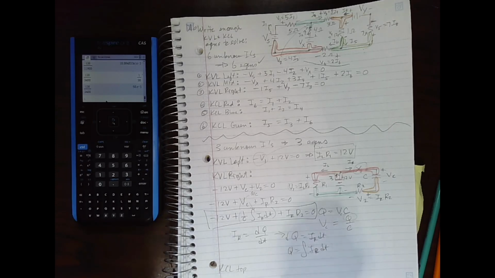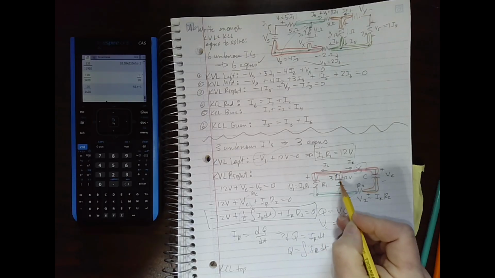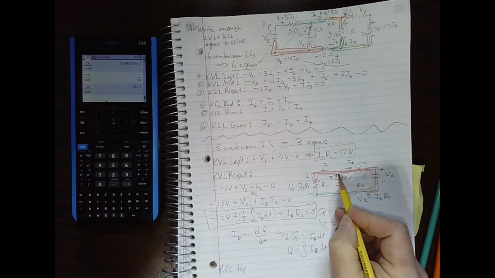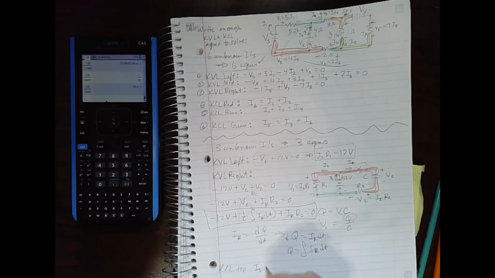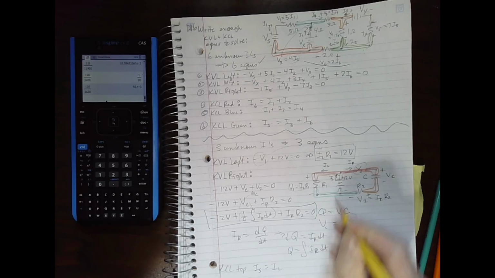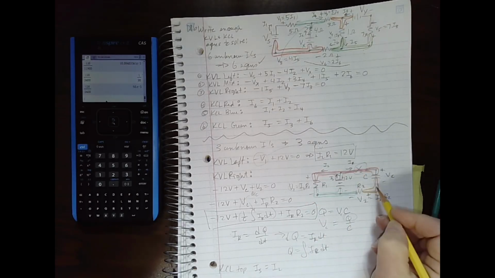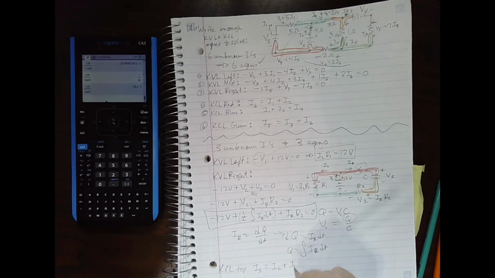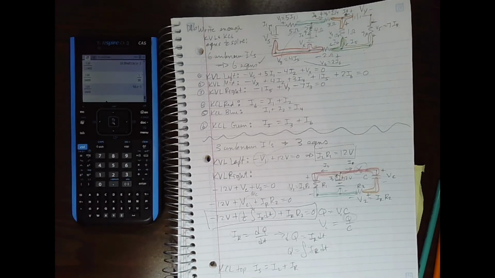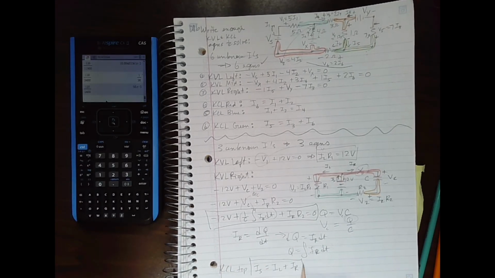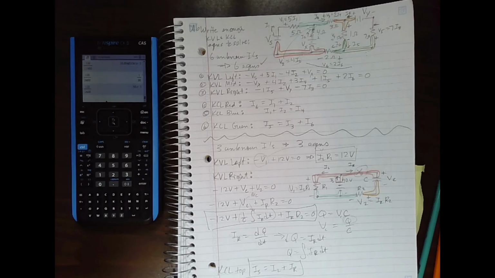And so KCL on the top, we've got coming into this node, out of the source, into the node is I_S. And that's the only thing coming in. And then I_L goes one way out, down through the resistor, and I_R comes down through the capacitor, plus I_R. All right, so that gives us our third equation, and we should be good.